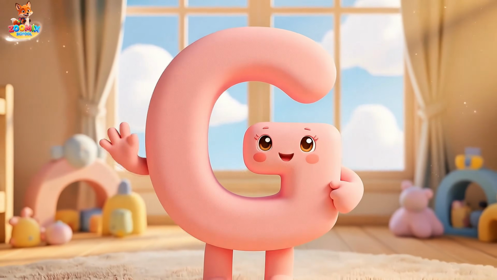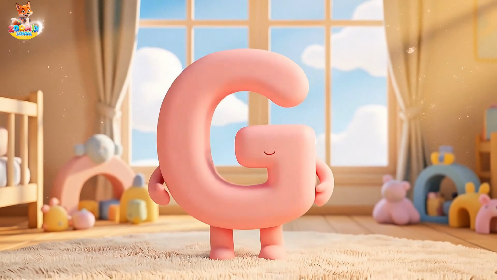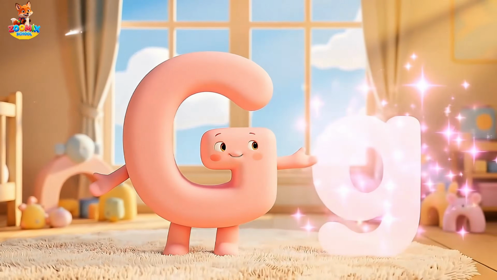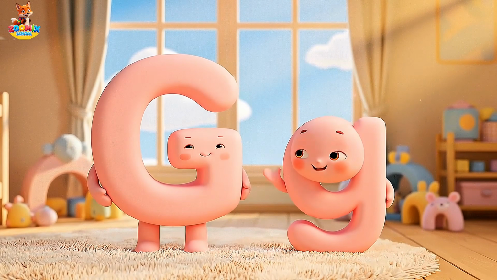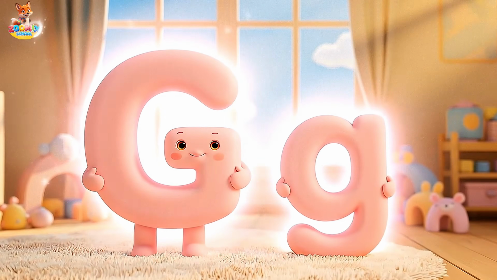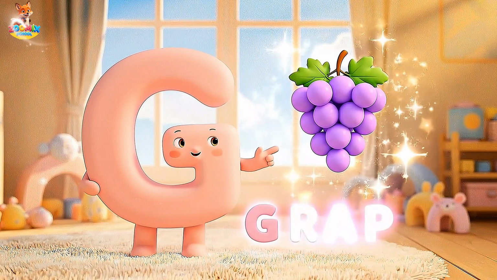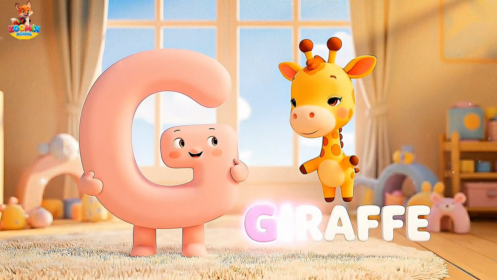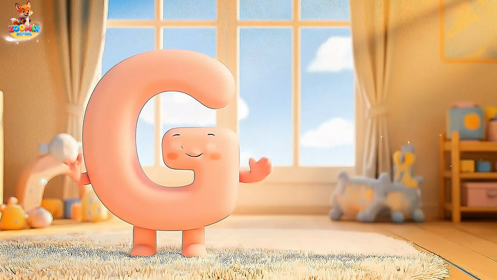Hi, I'm letter G, the seventh letter. Look at my shape. I have a friend. This is little G. Hi, I'm little G. We look different, but we are the same letter. We are G. G is in grape. G is in giraffe. Let's write.